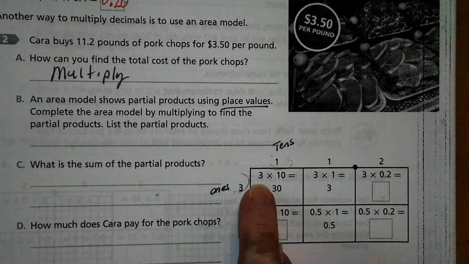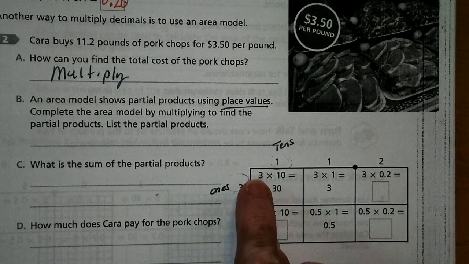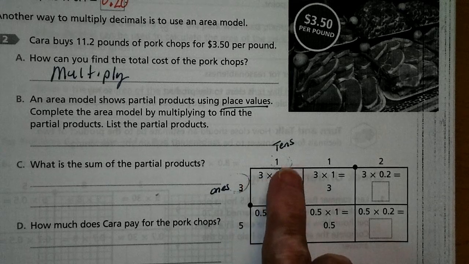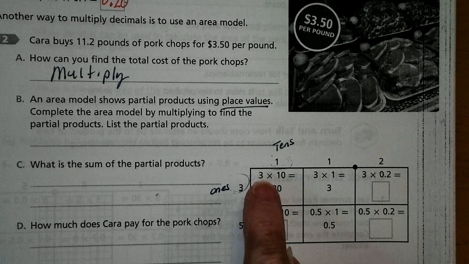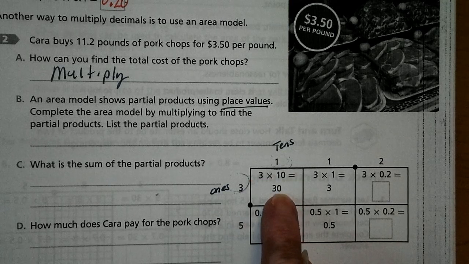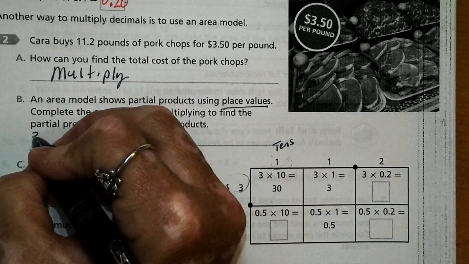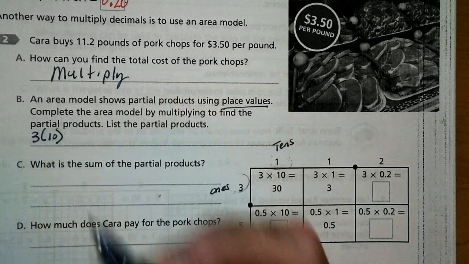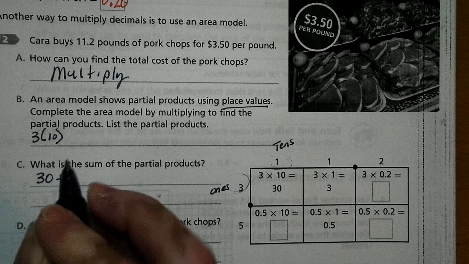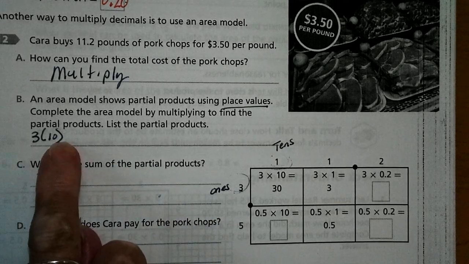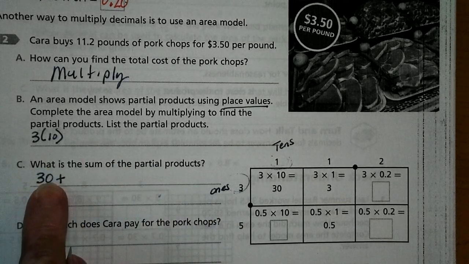So that's why we are going to multiply 3 times 10, because this is in the tens place. So when I multiply 3 times 10, I get 30. So that goes here, and then that 30 is going to go here. Okay, that's the product.